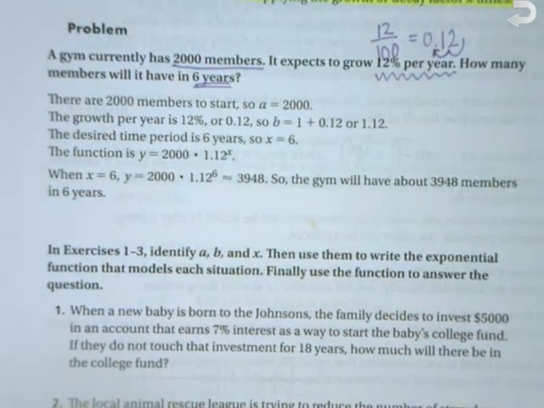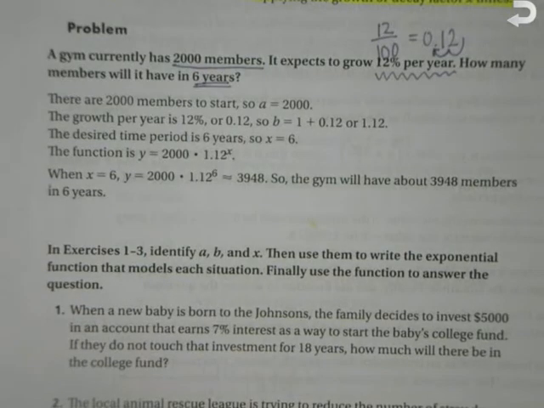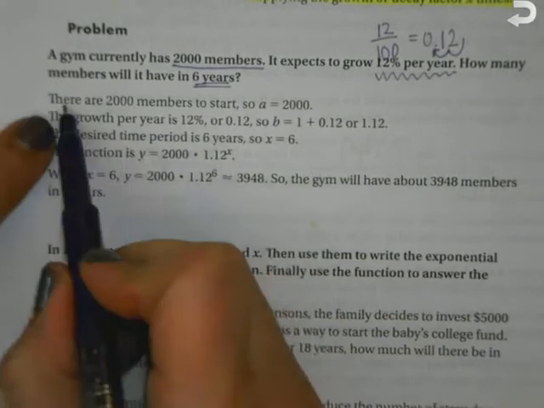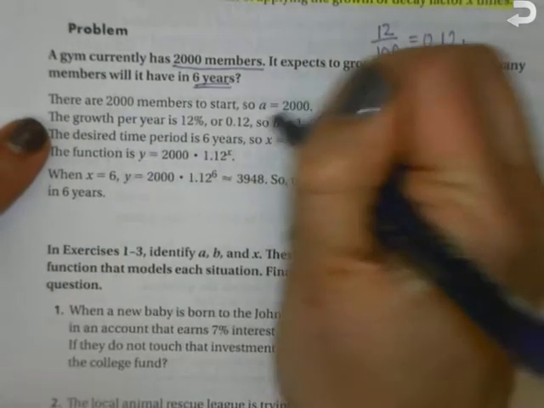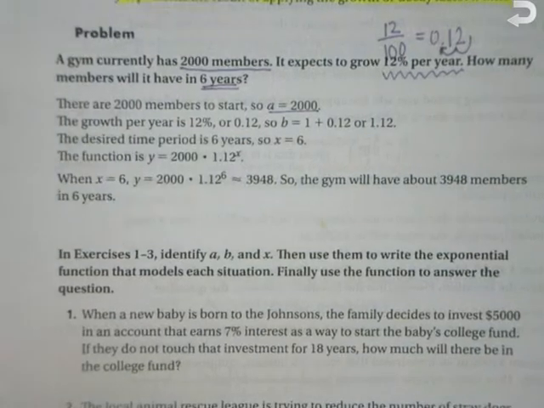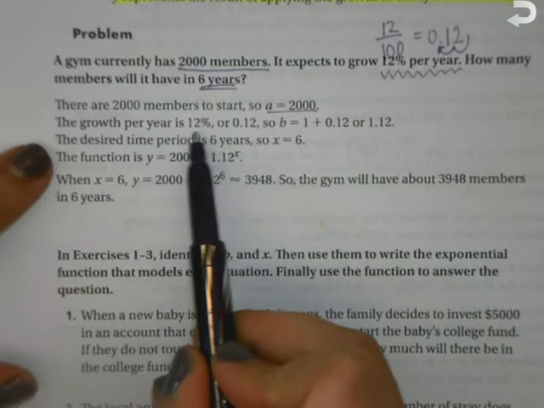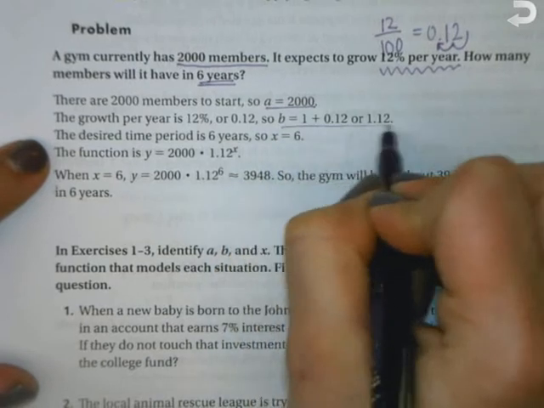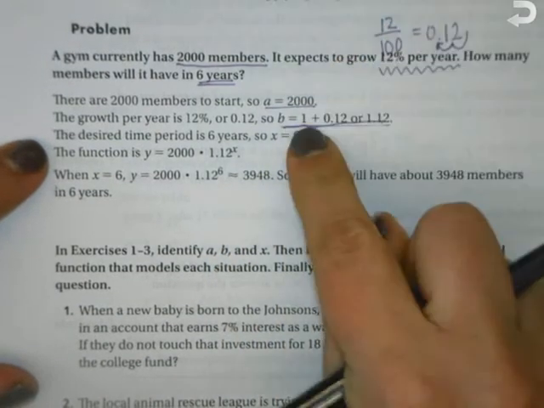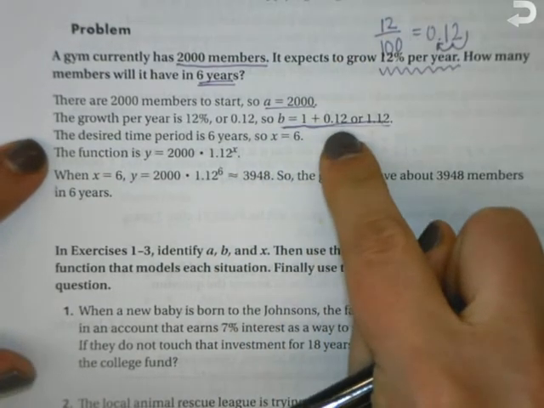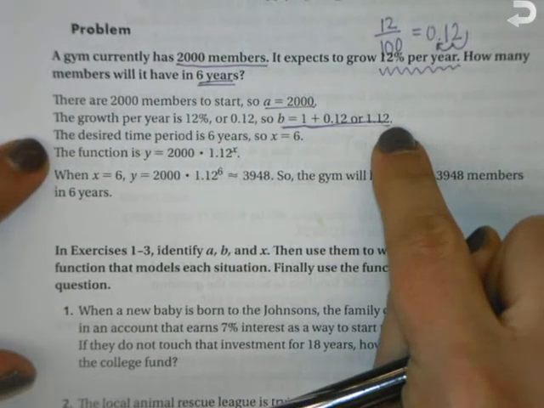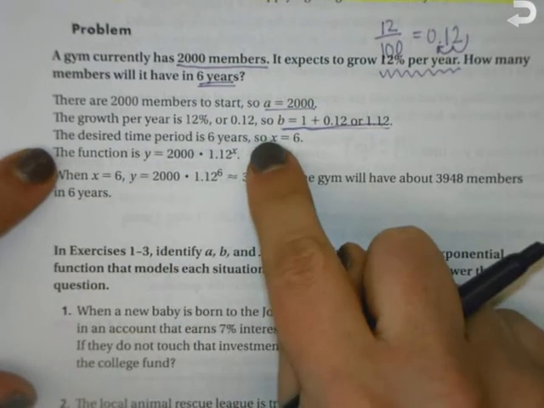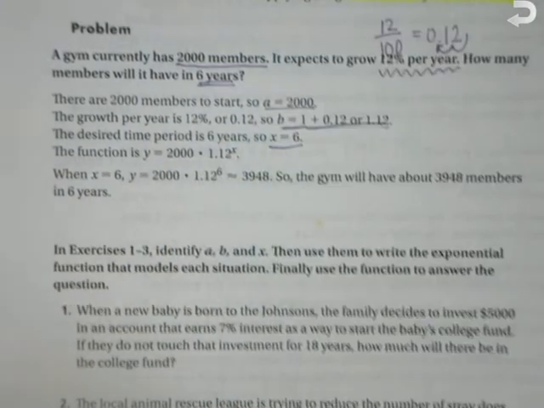So the very first thing they want us to do is identify the A, B, and X, and then solve. There are 2,000 members to start, so A equals 2,000. The growth per year is 12% or 0.12, but B, since it's an increasing, we add it to 1. So 1 plus 0.12 or 1.12. The desired time period is 6 years, so X equals 6.